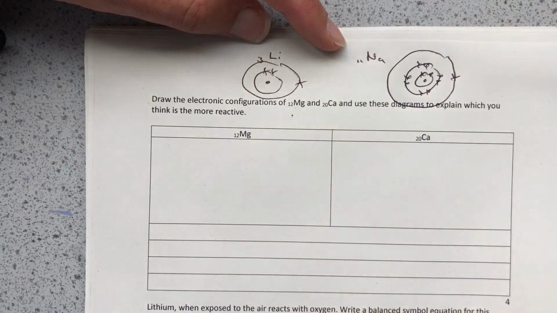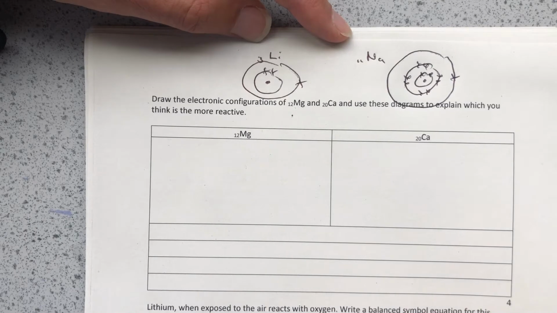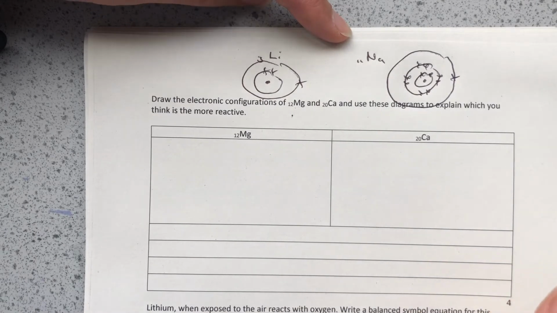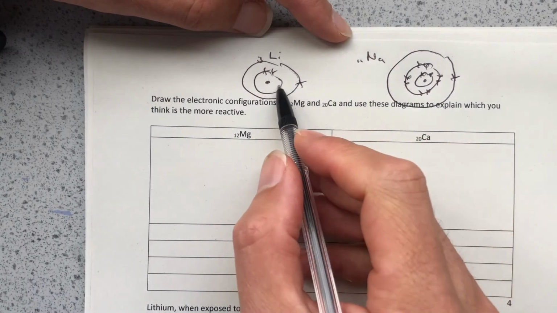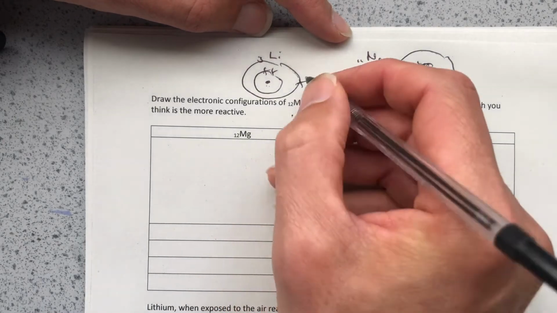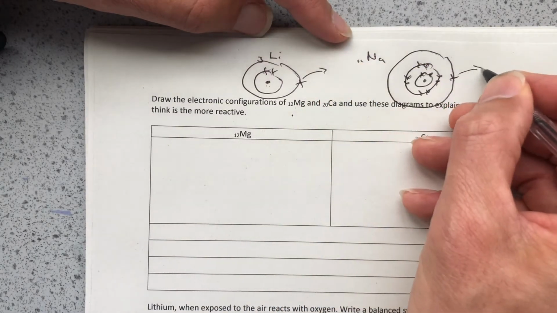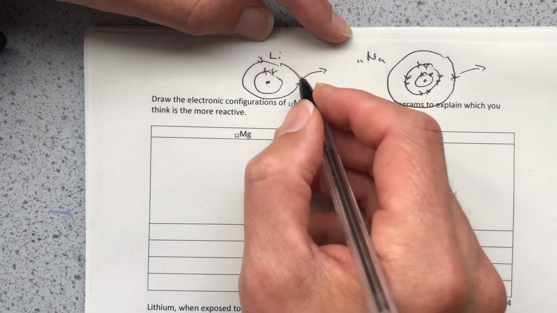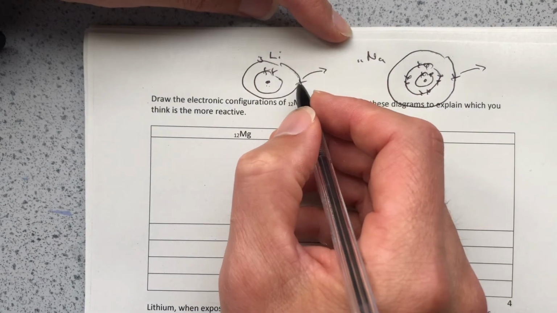Right, now, an element is reactive if it can get a full outer shell of electrons really easily. So the question is, which of these can get a full outer shell of electrons more easily? Well, they've both got to lose 1 electron. They've both got to get rid of that electron, haven't they? Which can do it more easily? Well, the answer is whichever one holds it weakest. So what's holding that there?